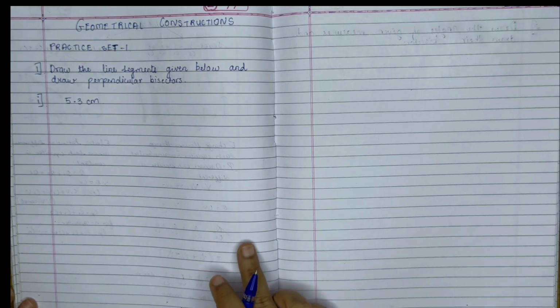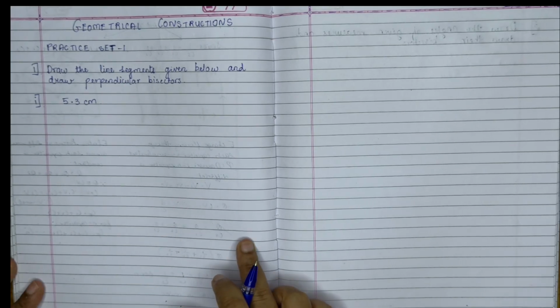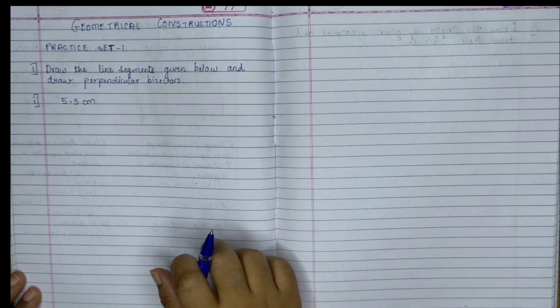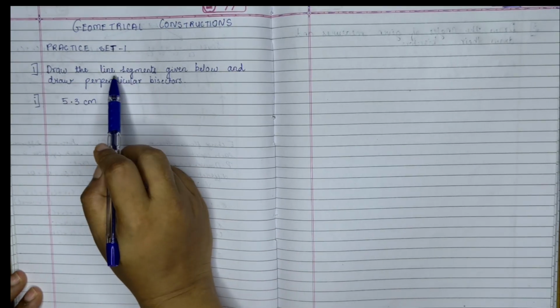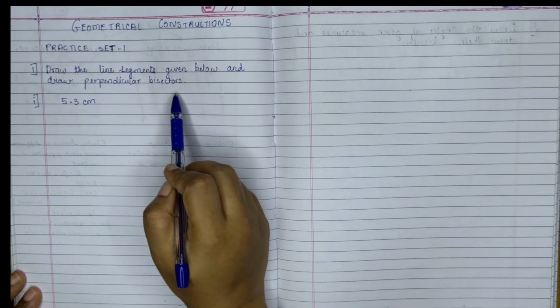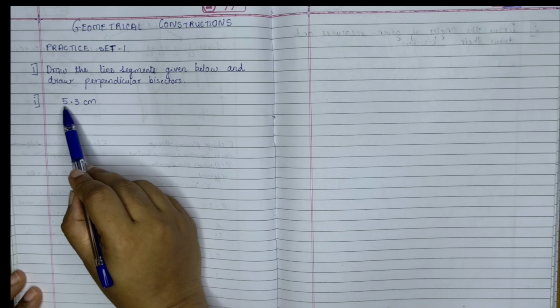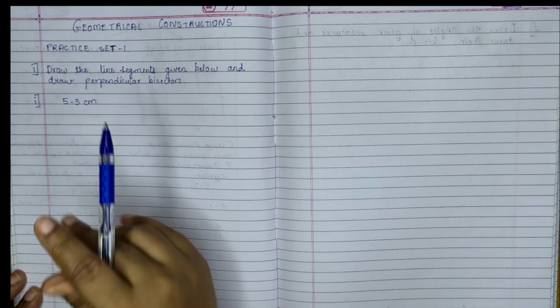Today we begin with the chapter Geometrical Constructions for Standard 7th. Now see the first practice set. Draw the line segments given below and draw perpendicular bisectors. So first, what we have to do is draw a line segment of 5.3 centimeters.